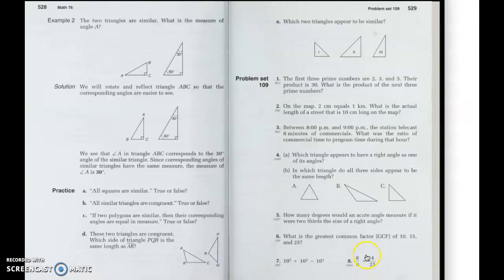All right, so let's look at example 2. It says the 2 triangles are similar. What is the measure of angle A? Well, here we need to really rely on our transformations. So in order for us to find out what the measurement of angle A is, we're going to rotate and reflect triangle ABC so that the corresponding angles are easier to see.